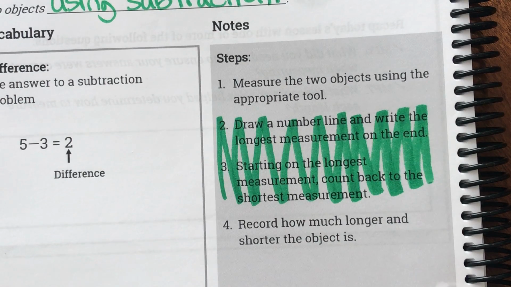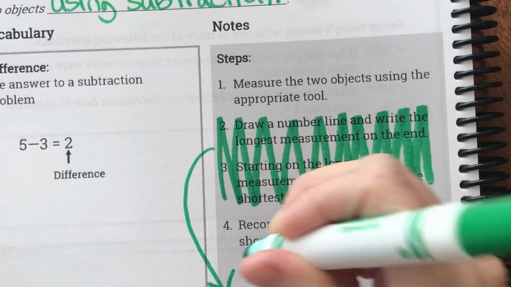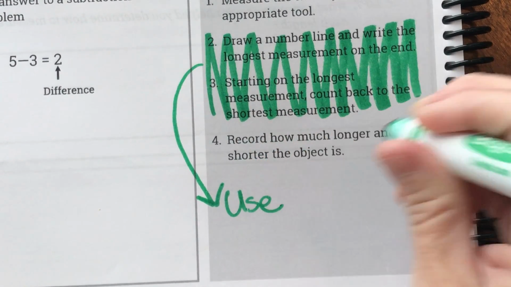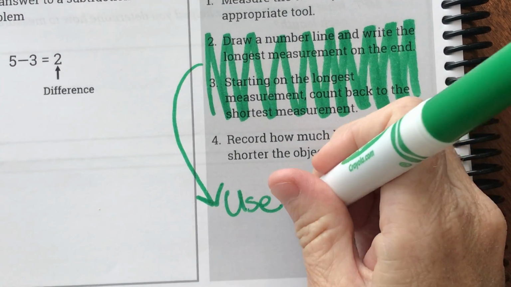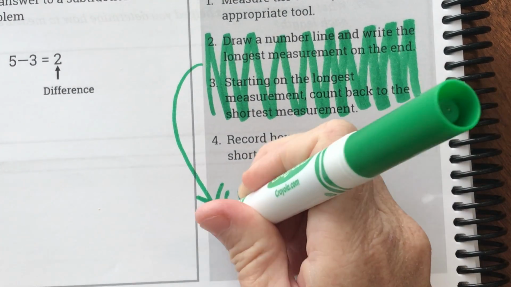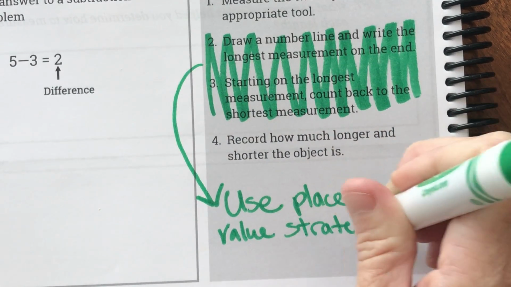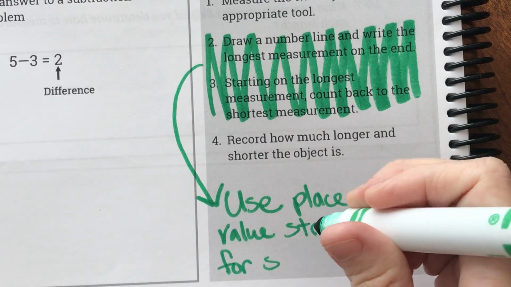So instead, we're going to make our own step 2 and 3 down here. So instead, we're going to use place value strategy for subtraction.